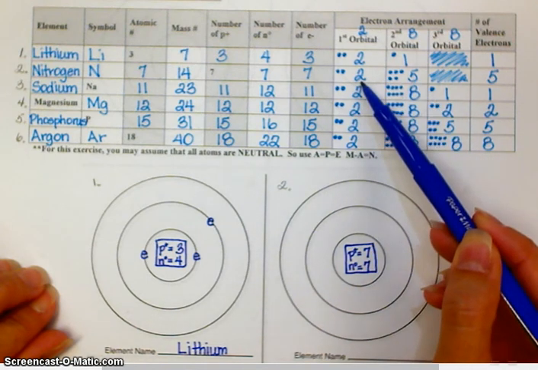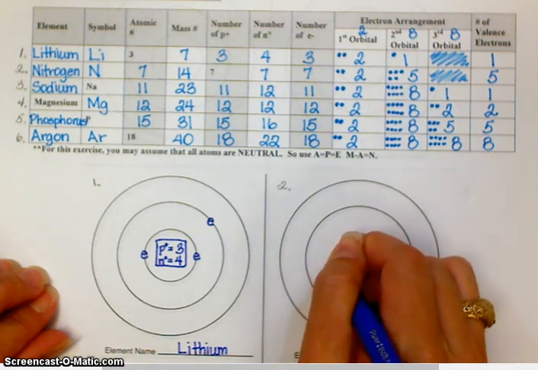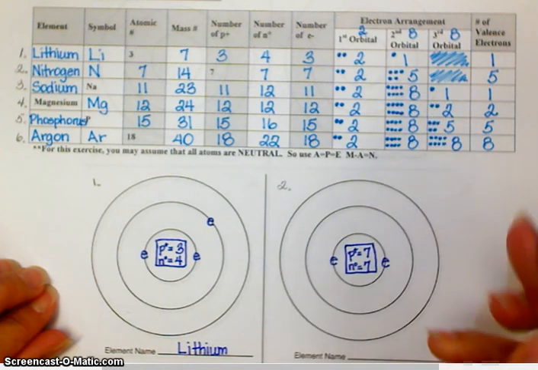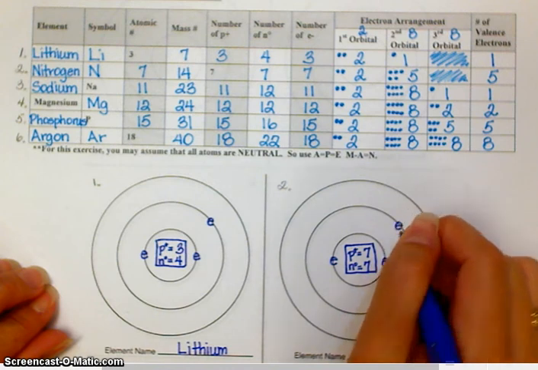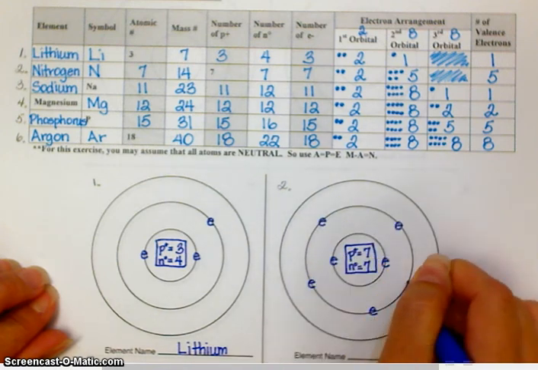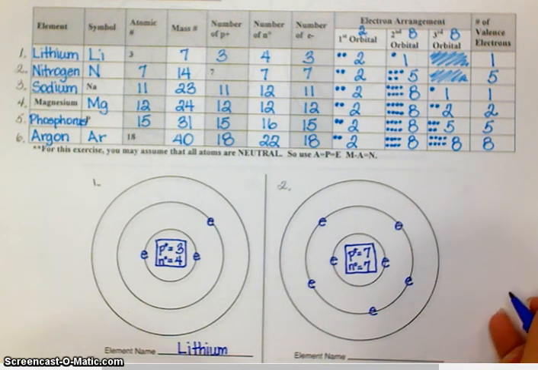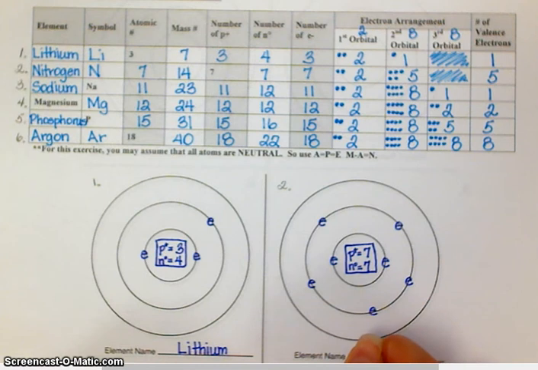We have 2 electrons in the first energy level, and we have 5 electrons in the second energy level. And again, we do not need the third energy level, but you know, we can't erase it. So anyway, it doesn't really exist if we don't use it. Okay, so we're going to write nitrogen.